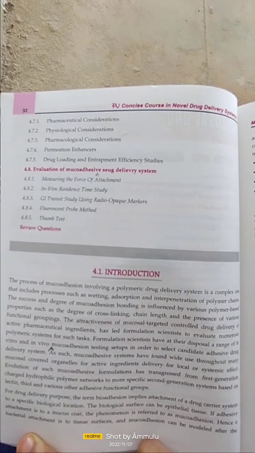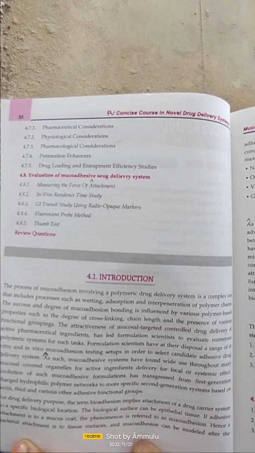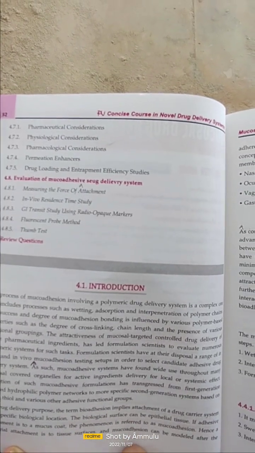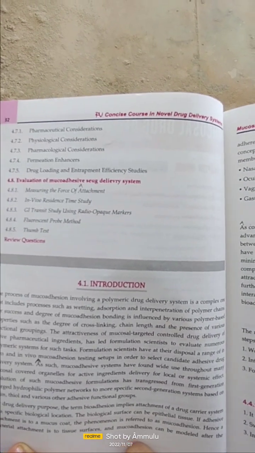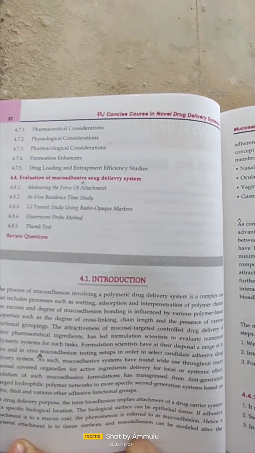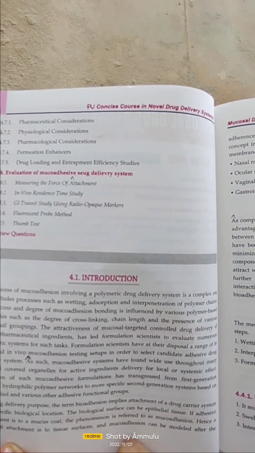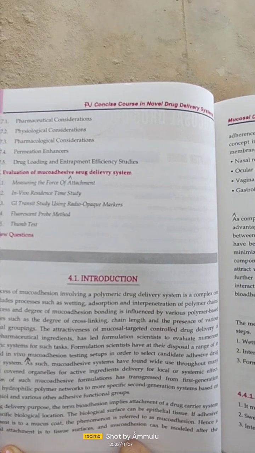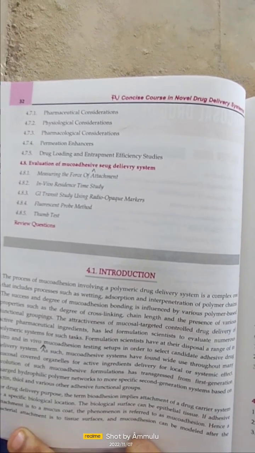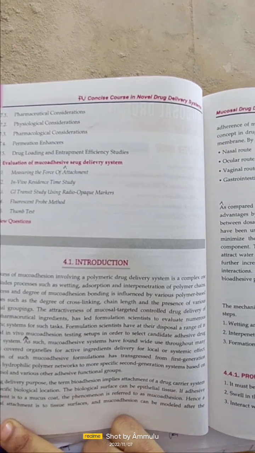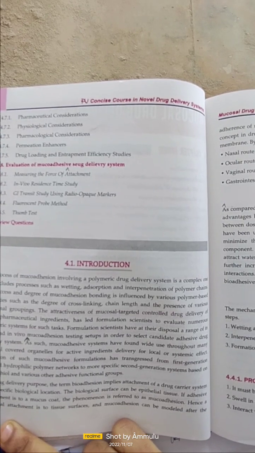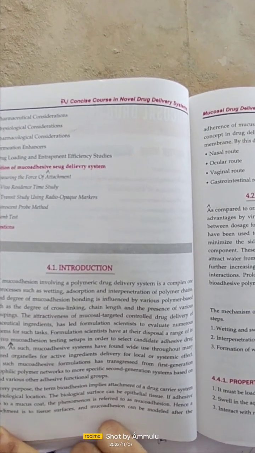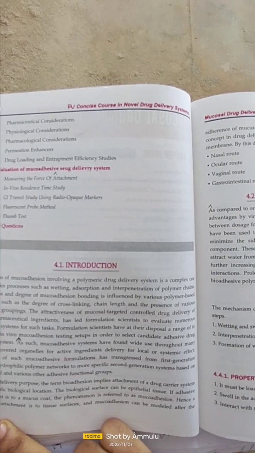For drug delivery purposes, the term bioadhesion implies attachment of a drug carrier system to a specific biological location. The biological surface can be epithelial tissue. The attachment to the mucous coat is referred to as mucoadhesion.